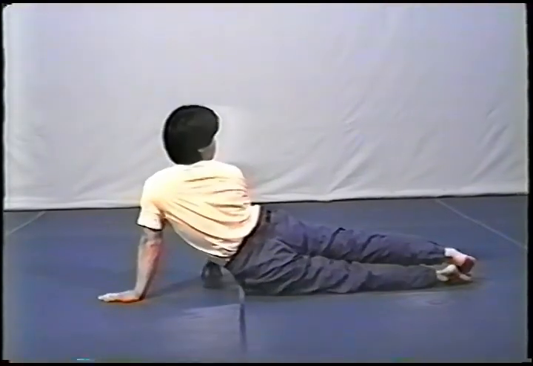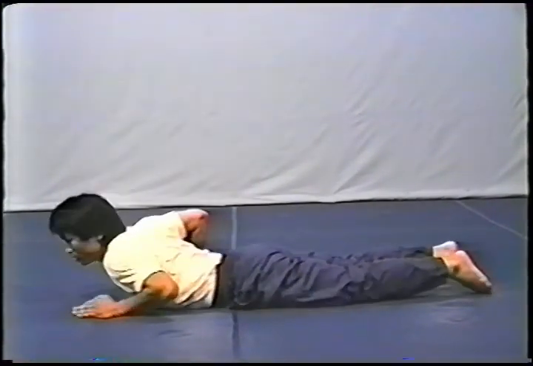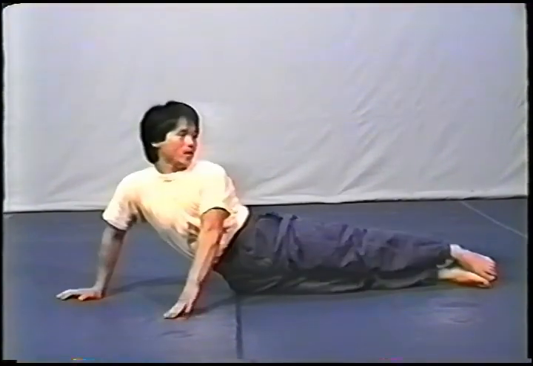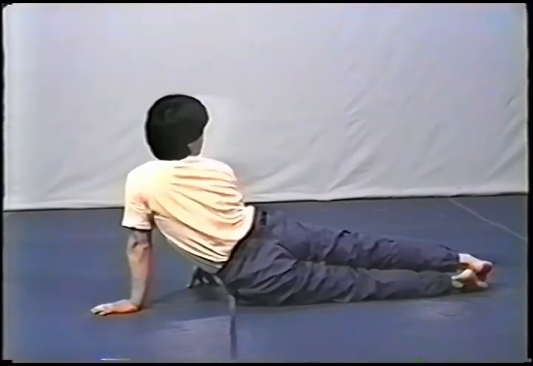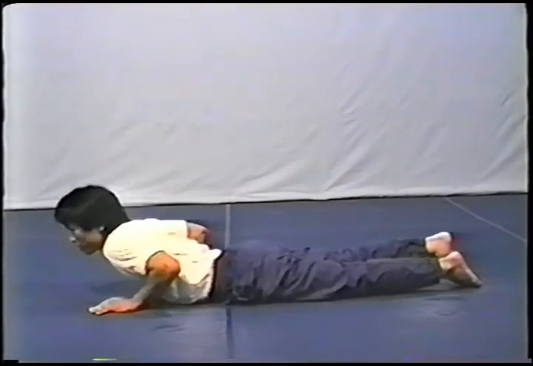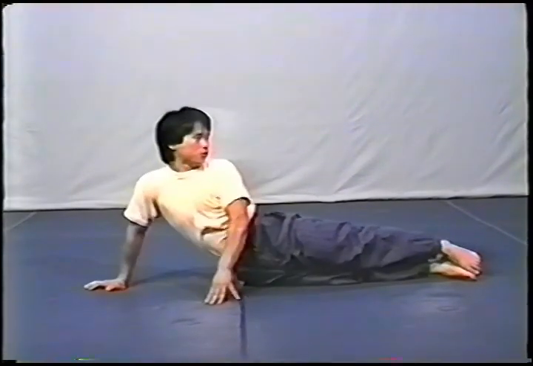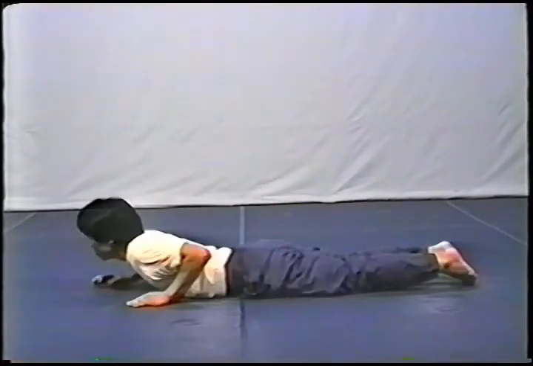Lie on your stomach. Put both hands with the shoulder width apart on the floor. Raise your upper body slowly with exhaling to the side angle. When you reach the top, look back with both legs aligned straight with the one on top of the other. Then alternate.